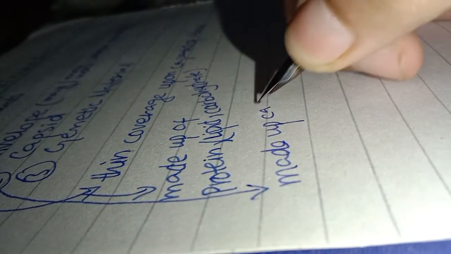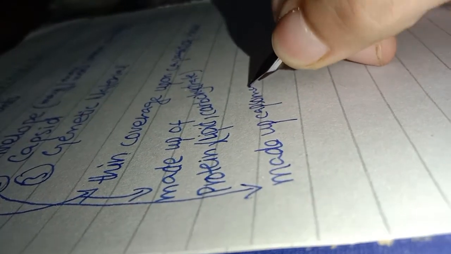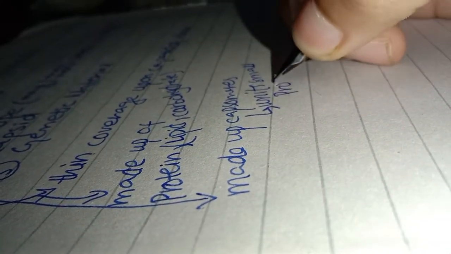Then we discuss the capsid. The capsid is basically made up of capsomers. Capsomers are the small units of protein, and the capsid is a protein coat over the genetic material.